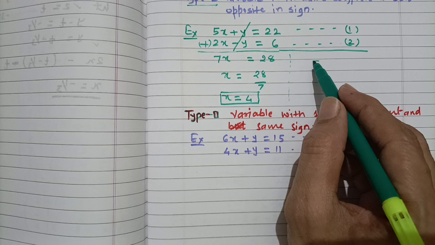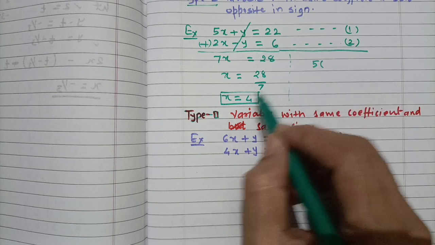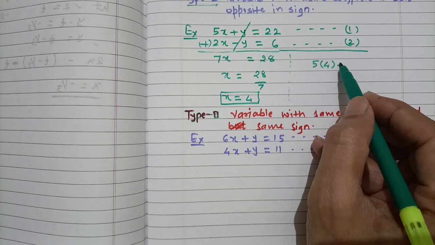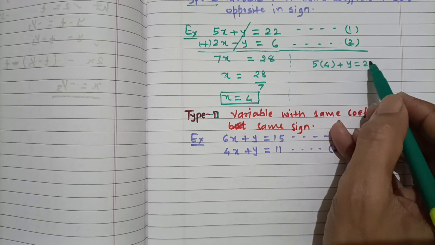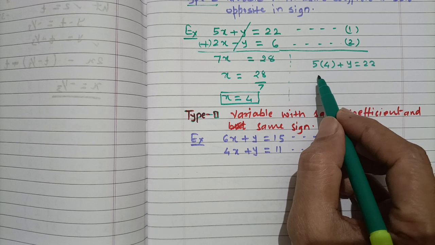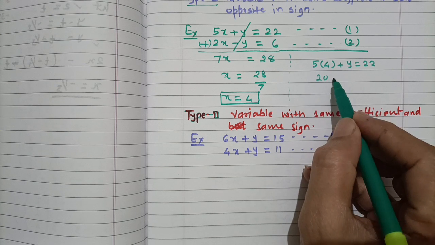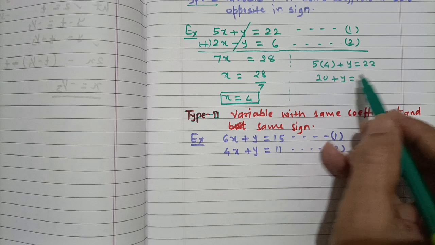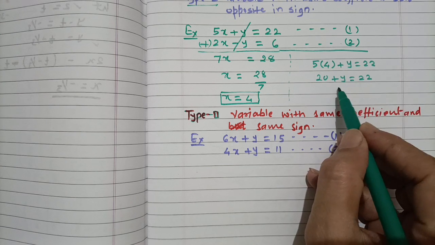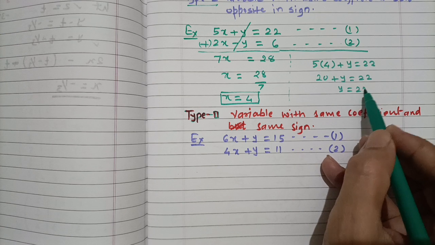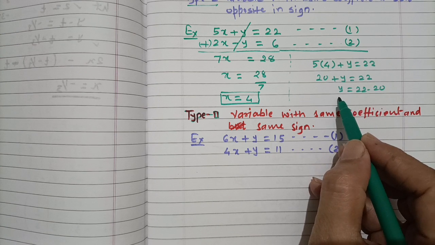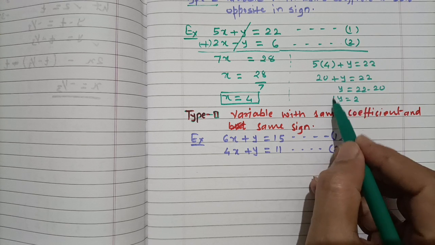So 5 times x, which is 4, plus y is equal to 22. So this is 5 into 4, 20, plus y is equal to 22. So the value of y is equal to 22 minus 20. So y is equal to 2.